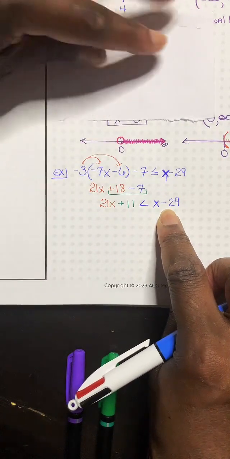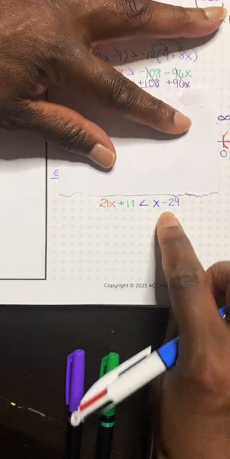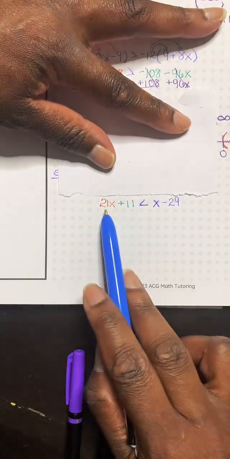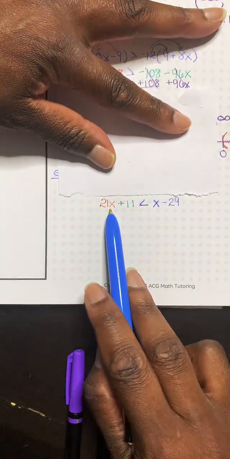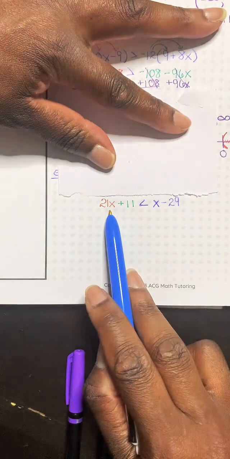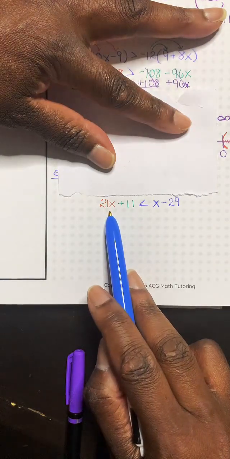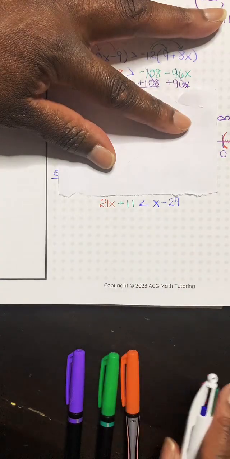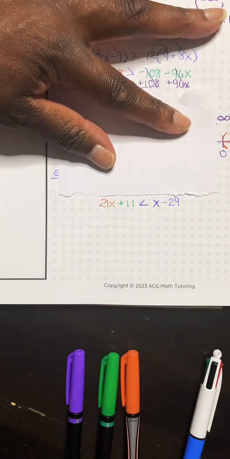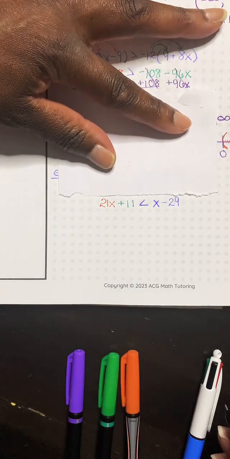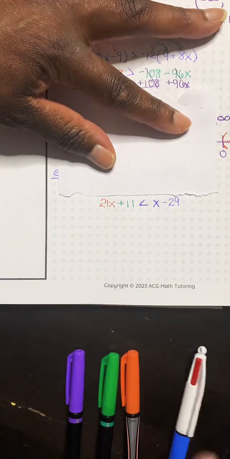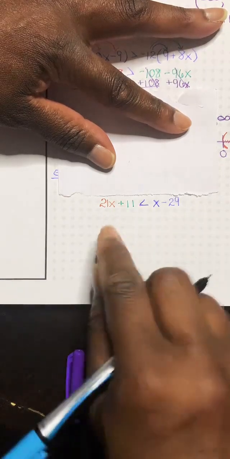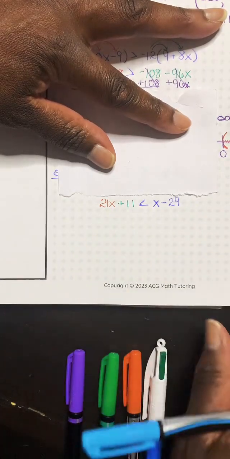So now, don't worry about what's going on up top. Now we want to get our x's. We got one on one side, one on the other. And we have to make a choice between where we want to put our x's. Guys, this is not Squid Games. You're not going to be offed if you pick the wrong side, because you're going to end up with the same exact answer. If you don't believe me, I will do it both ways.